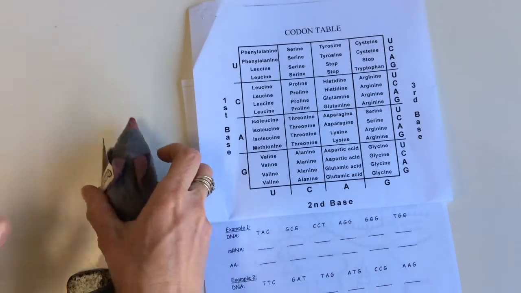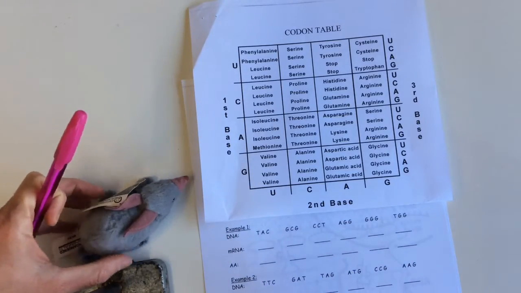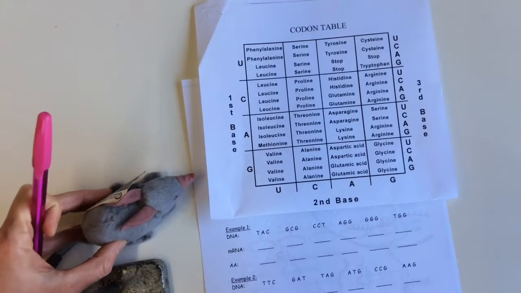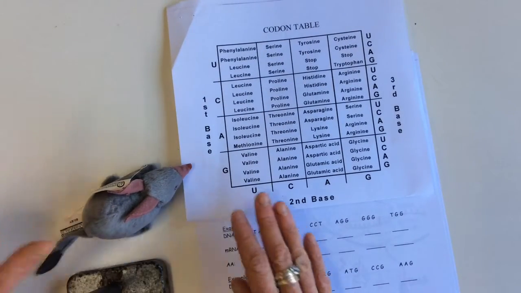I'm going to ask for a little assistant. So we're going to get Billy the Bilby. He's going to make sure I don't make any mistakes.